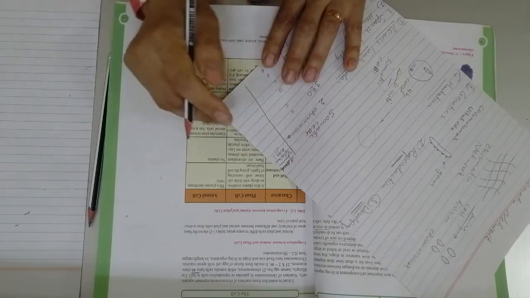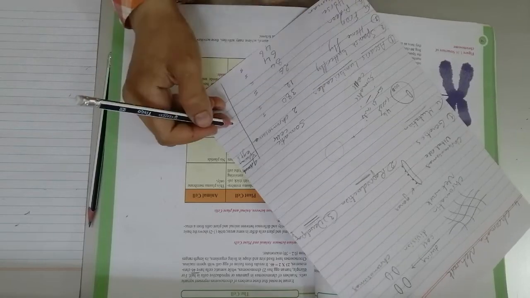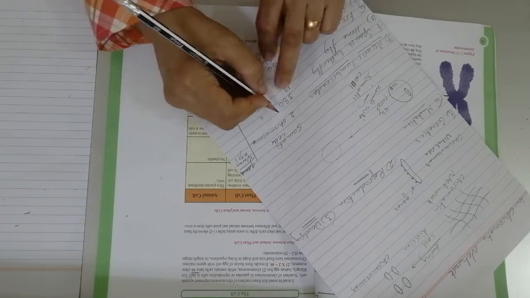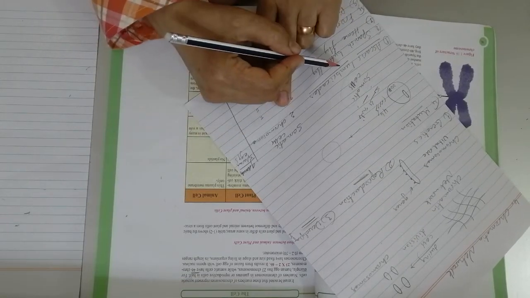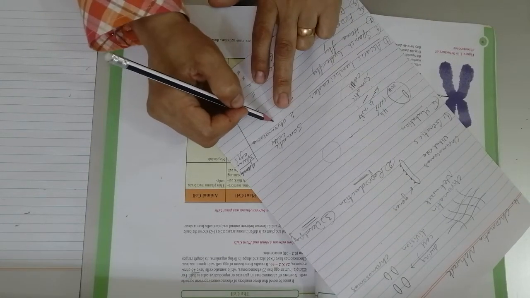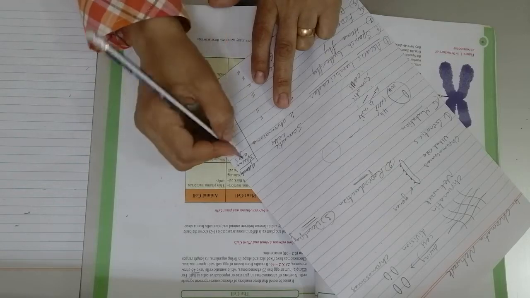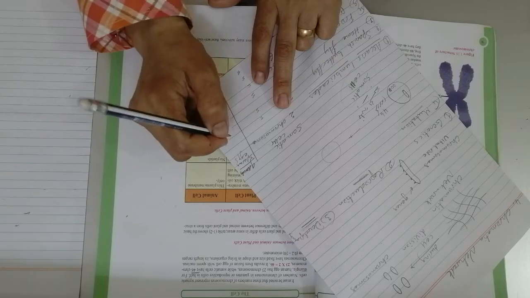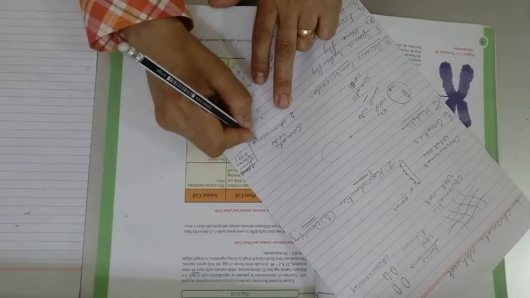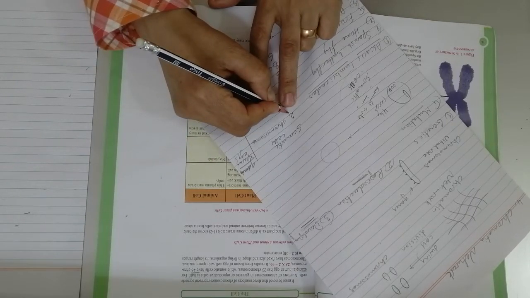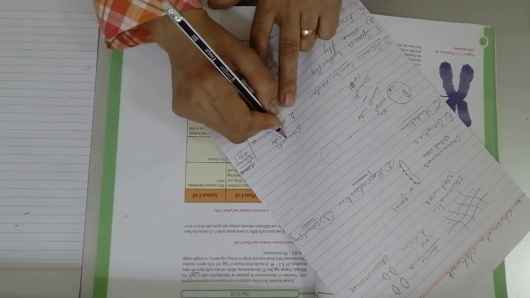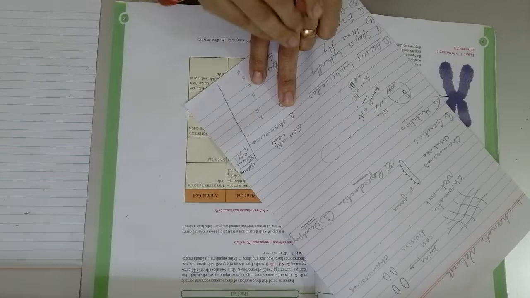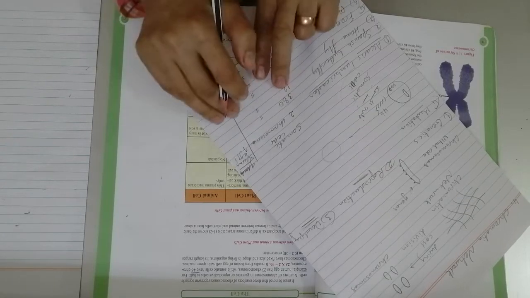Inside a sperm or inside an egg, we have half the number. That means if Ascaris reproduces sexually, it will form gametes. How many chromosomes in each gamete? It has half the number of chromosomes that are found in the somatic cells. It has 1 chromosome in its gametes.